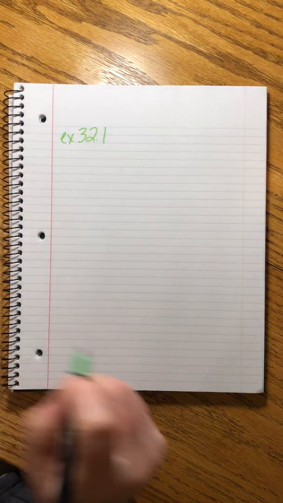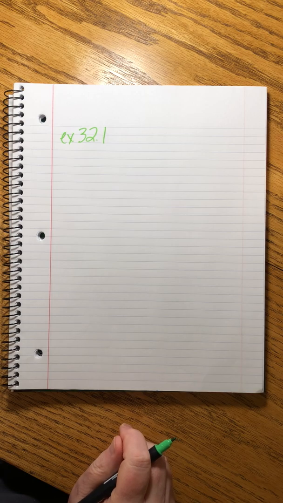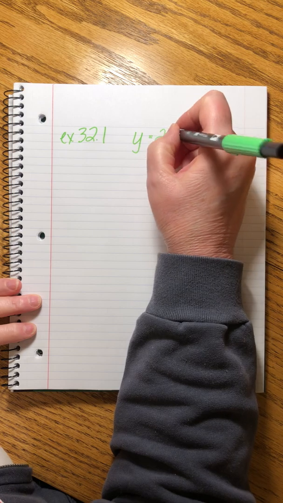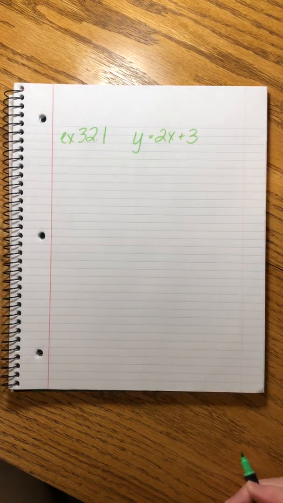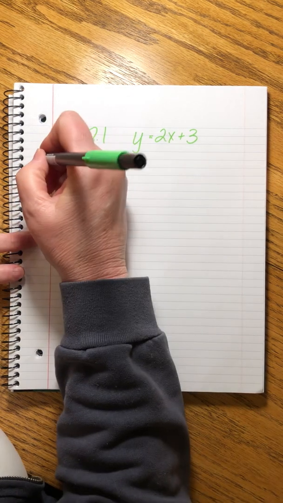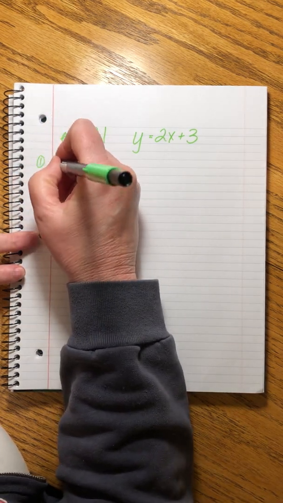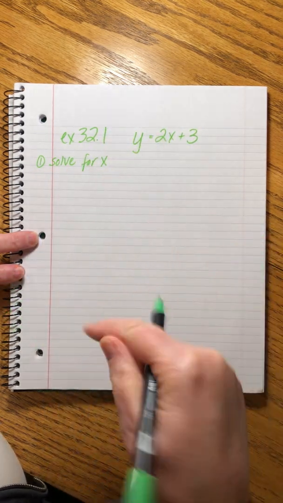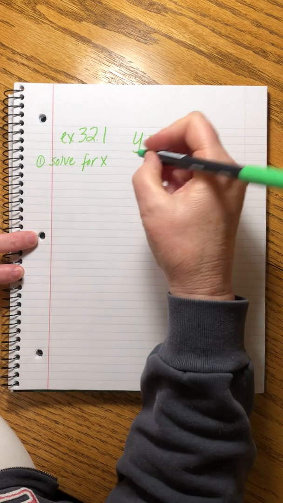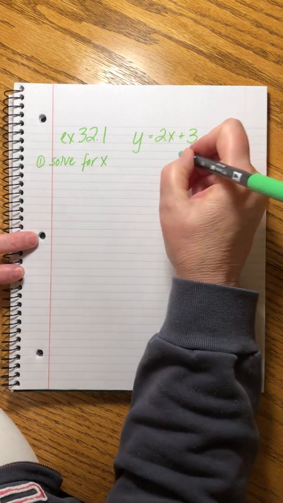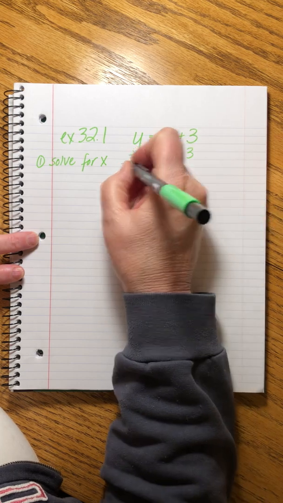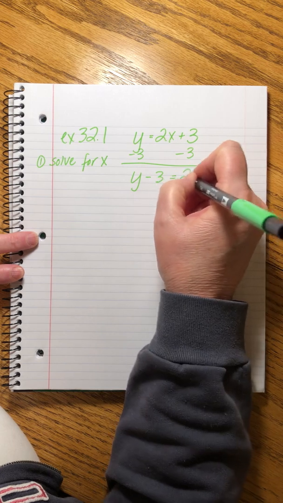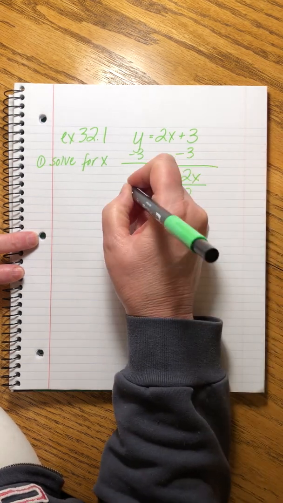(32.1). It says, find the inverse function of y equals 2x plus 3. Okay, we just follow our 2 simple steps. 1, solve for x. And these are just shorthand versions of what I wrote on the last page. Okay, so let's see. Let's subtract the 3 from both sides. That will give us y minus 3 equals 2x. And then we'll divide everything by 2.